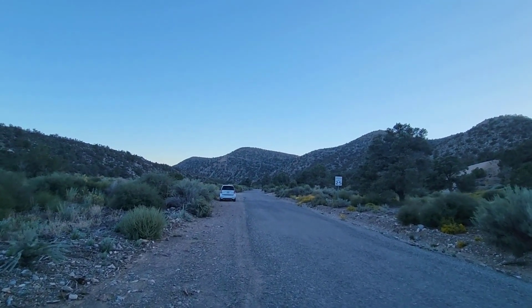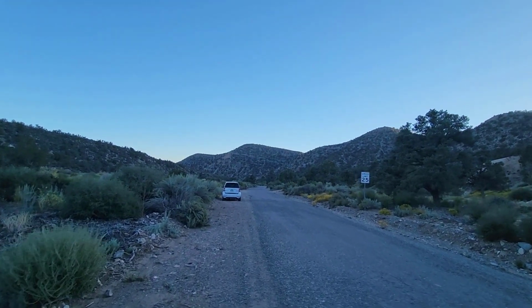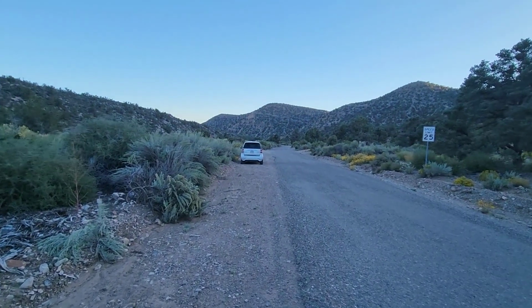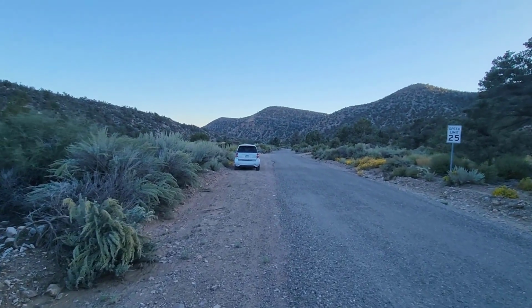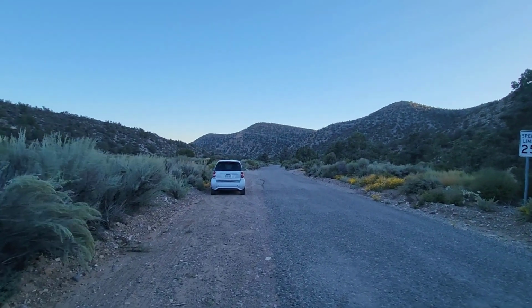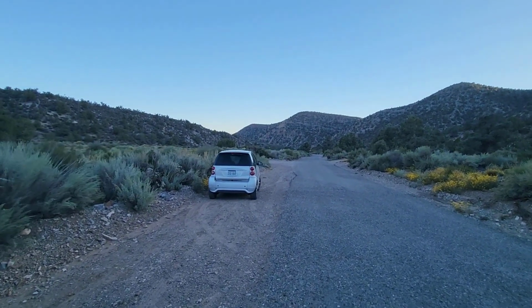I very seldom had to use my hands. So anyway, yeah, here we are at the beast, and we've made what we'll call the Red Rock Summit loop.